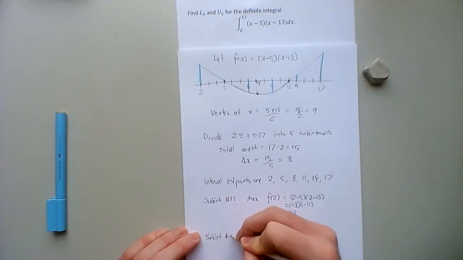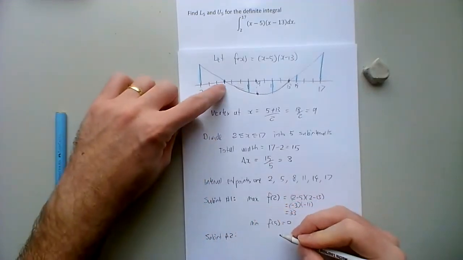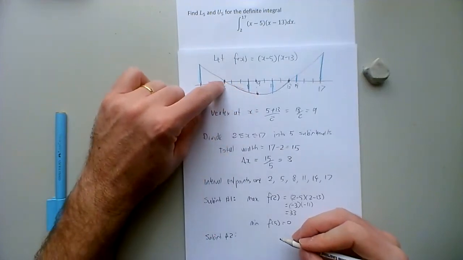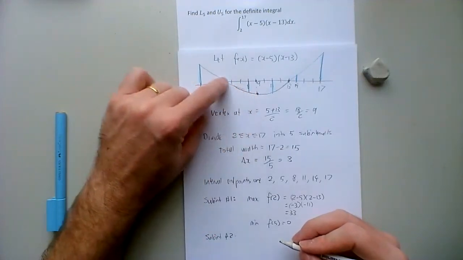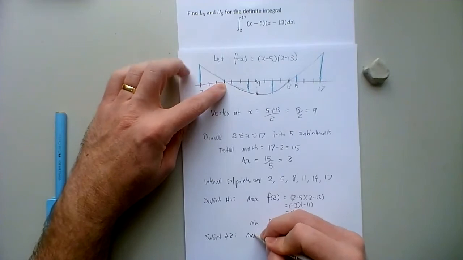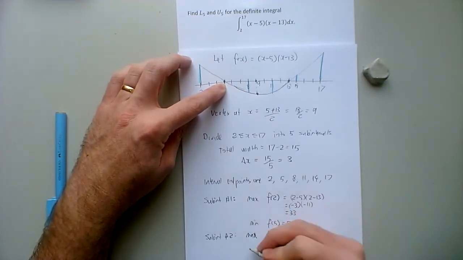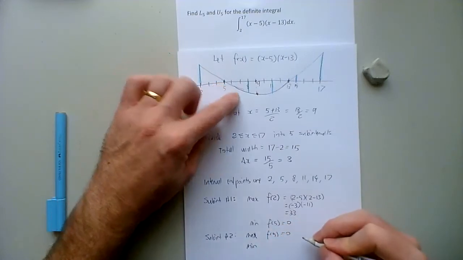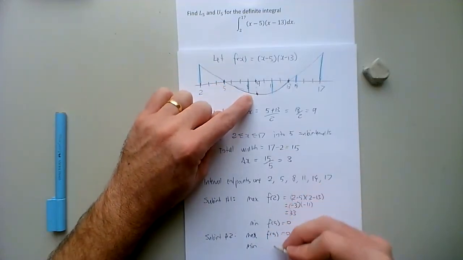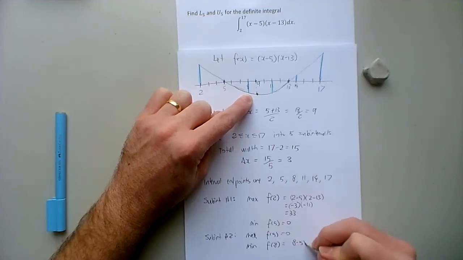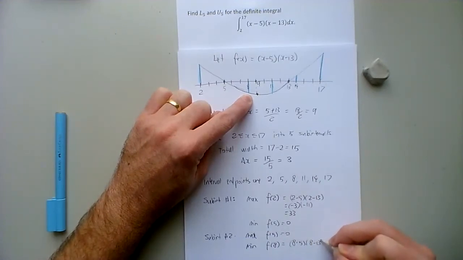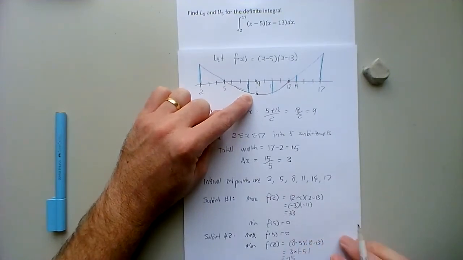Subinterval number 2, the maximum, well, actually it starts being 0 and goes down negative. So the maximum is going to be f of 5, which is 0. And then the minimum is going to be down here at f of 8. So 8 minus 5, 8 minus 13, 3 times minus 5, which is negative 15. Okay.